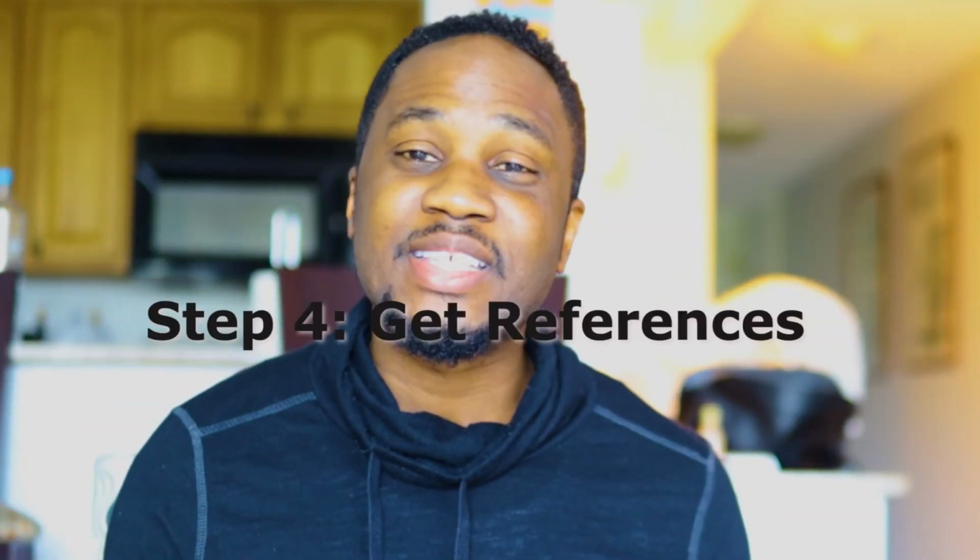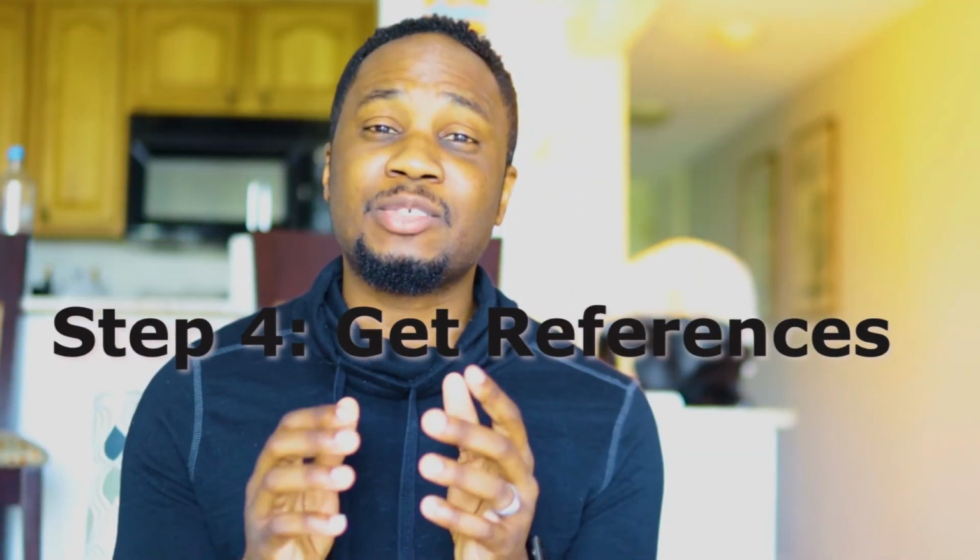Step 4 is getting their references. When somebody is about to rent your property, you want to make sure that you're putting the right person in there. So when you're doing a reference check, you ask past landlords how they fared when they were renting their unit. Now, there are 3 questions I'd like to ask.